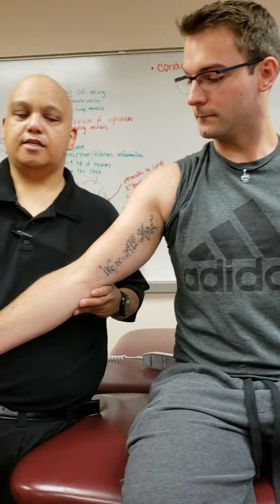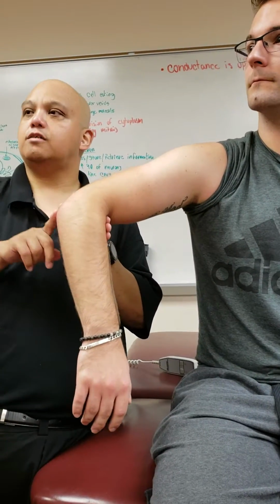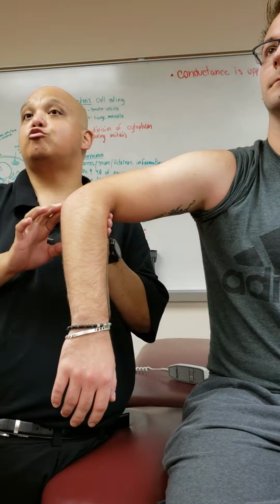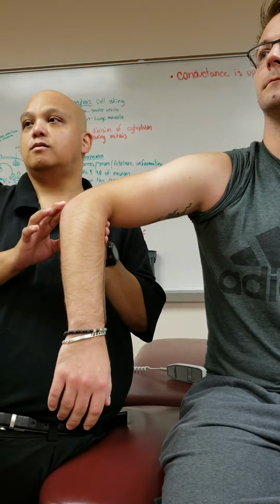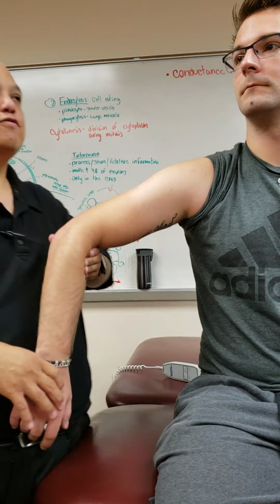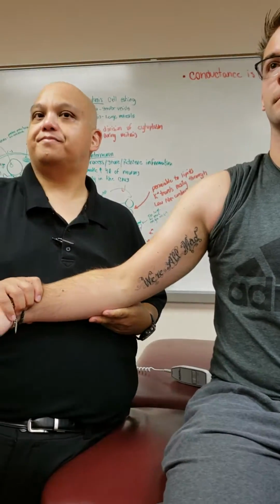Of the body, we use one landmark as a starting point. And for the elbow, it's the olecranon process. Real easy, real prominent. It's a very nice tool to use for trigger point release. Okay, olecranon fossa. Where's the olecranon fossa?